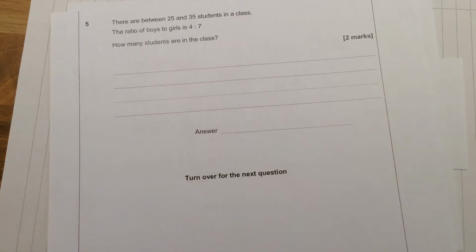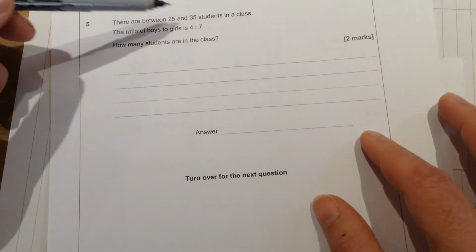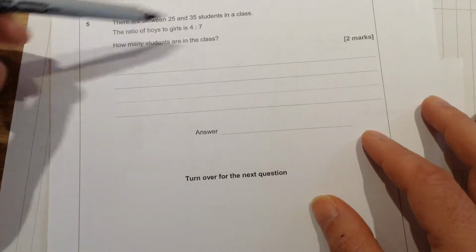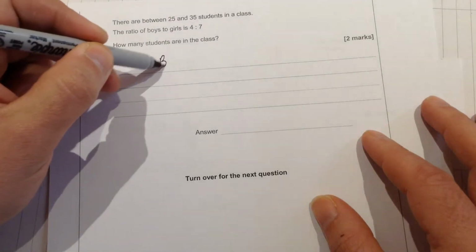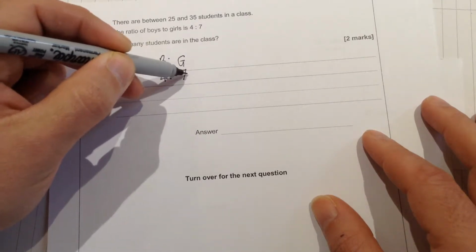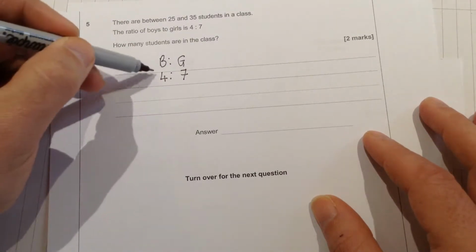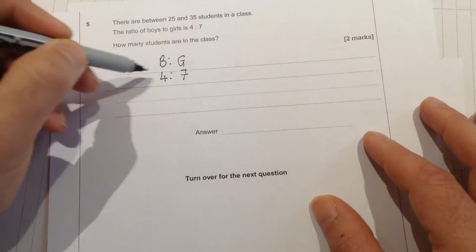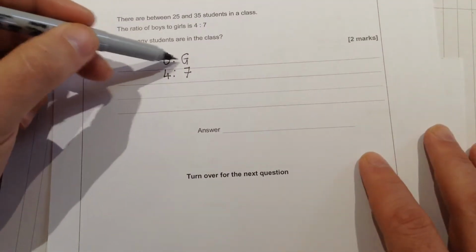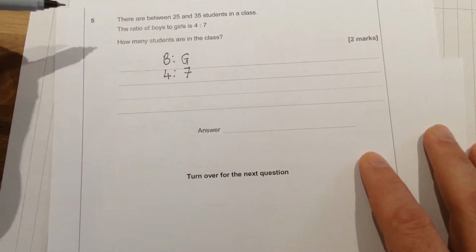Here's your next question. Here we've got a ratio question. It's saying that the number of students in a class is somewhere between 25 and 35, and it's given us a ratio of boys to girls. First thing I'm going to do is just write out that ratio again, so 4 to 7. Now if there were 4 boys and 7 girls, altogether in that class there are 11 students. I know for well therefore that this isn't the correct ratio.